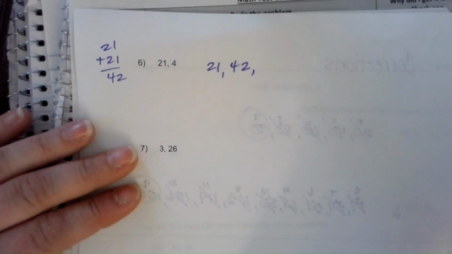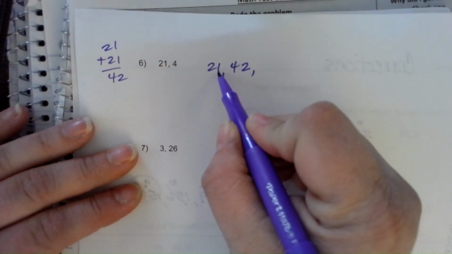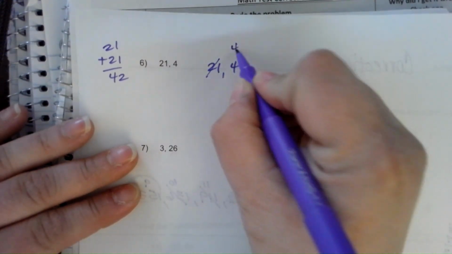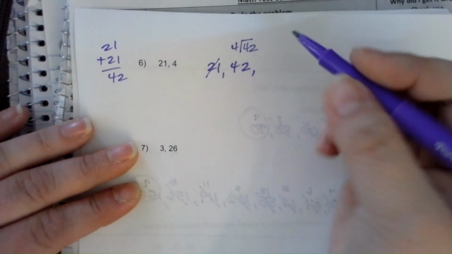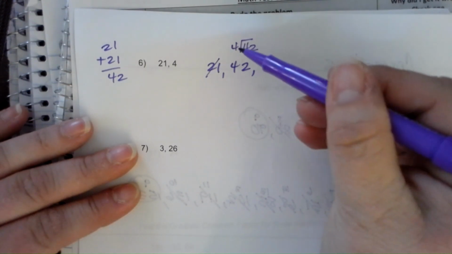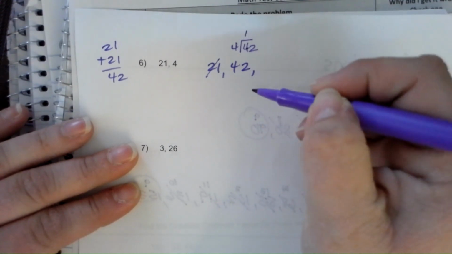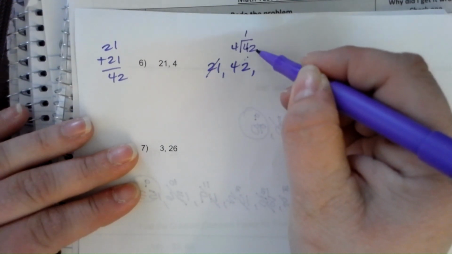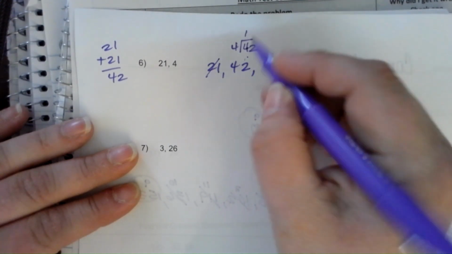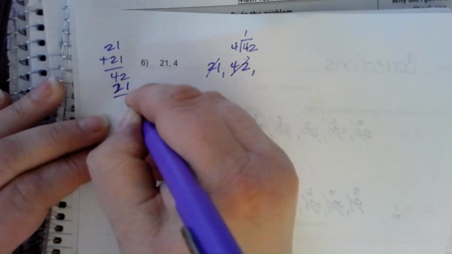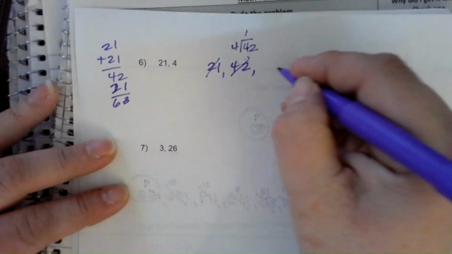4 times 5 is 20, so that's not going to work. Now when I look at this and I think, okay, 4 into 42, I can make some pretty quick choices just looking at the first number. 4 will go into 4 one time, and I'll have a 0. Then I bring down that 2, 4 will not go into 2. So you can look at some of these pretty quickly if you need to.